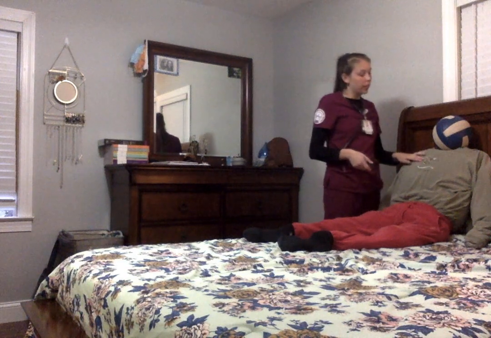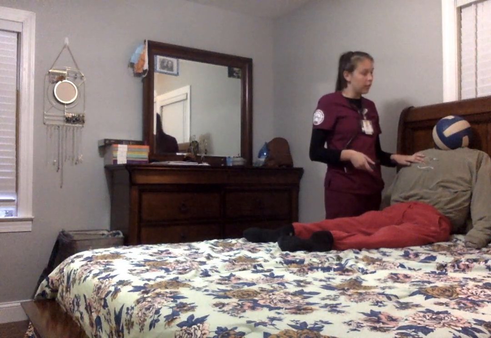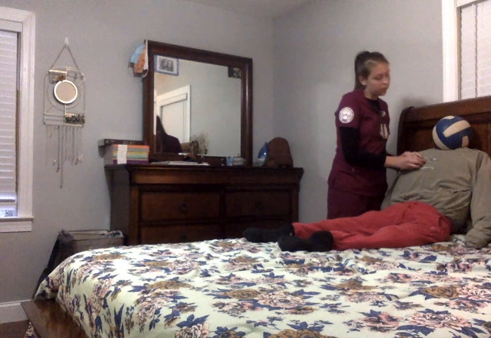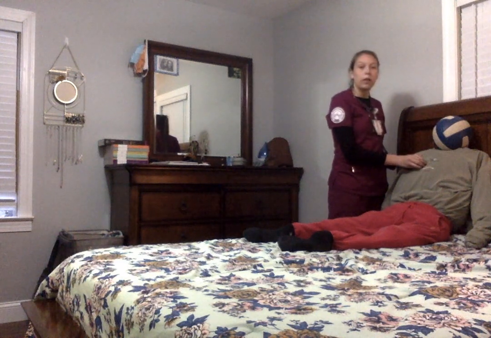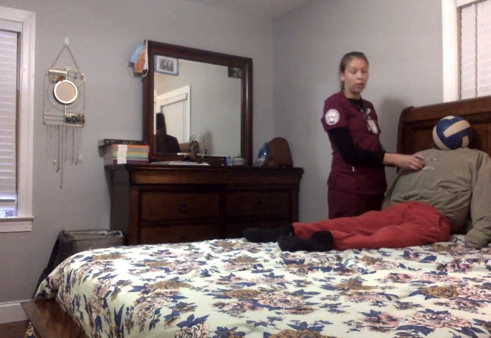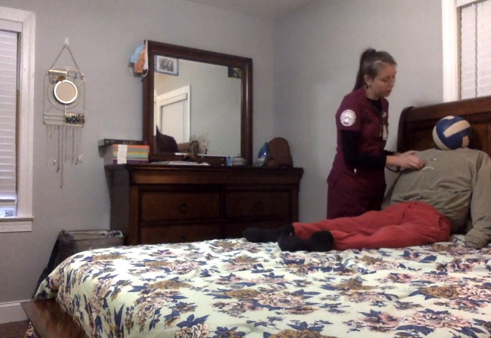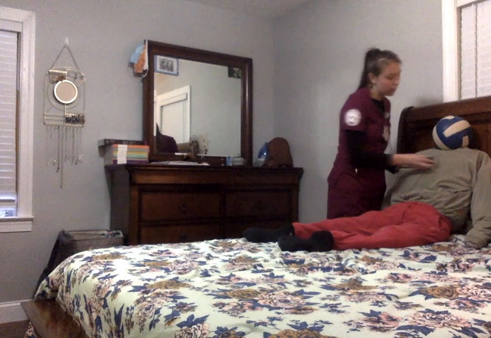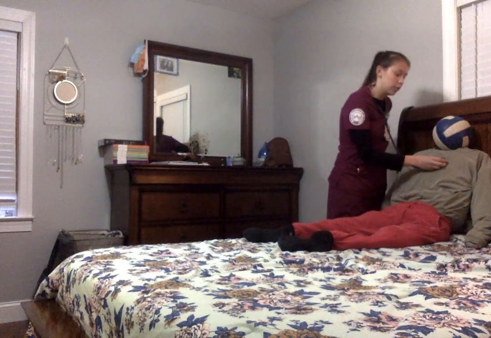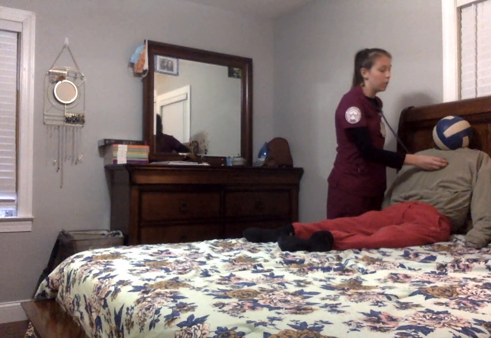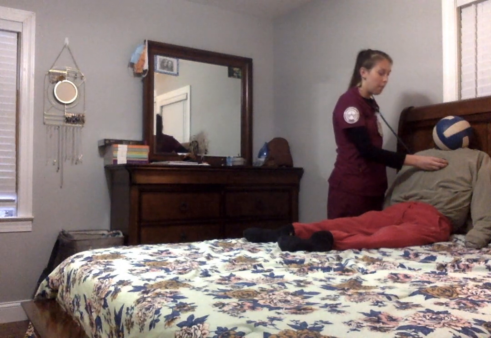Okay. Now I'm going to go to the second intercostal space on the right side, which is the aortic area. S2 is louder than S1 here. This is the second intercostal space on the right side. And then I'm going to go to the second intercostal space on the left side. This is the pulmonic area, and S2 is louder than S1 here.